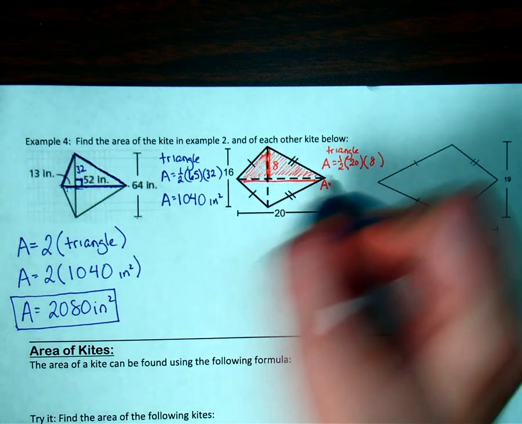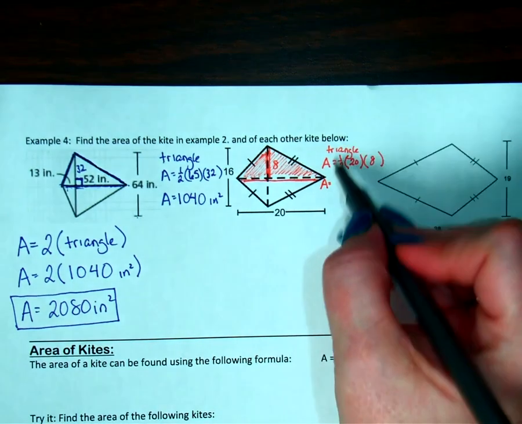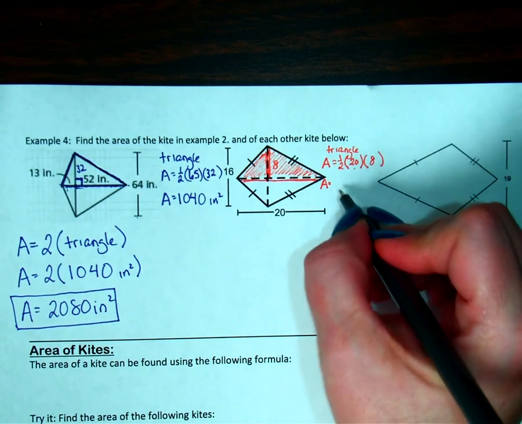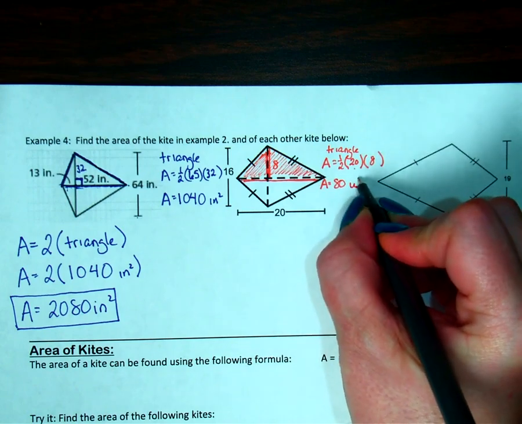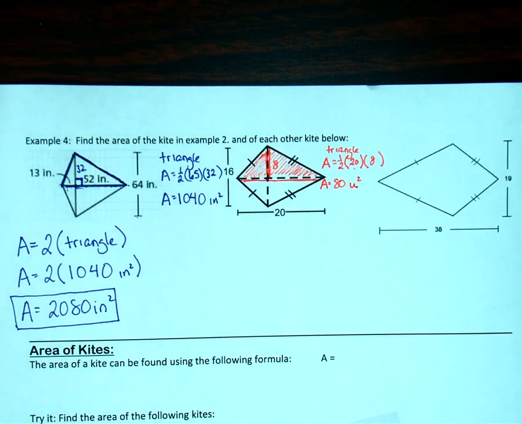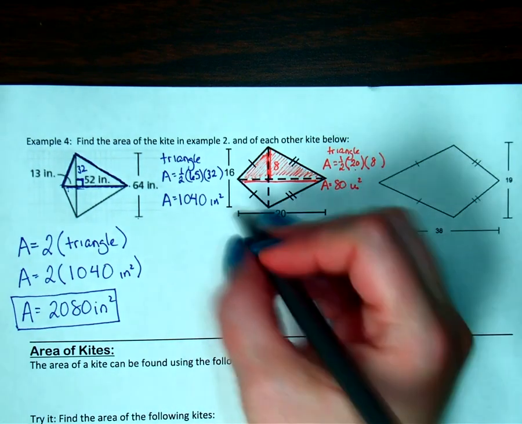So the area for this one is 1/2 of 20 times 8. 1/2 of 20 is 10. 10 times 8 is 80. And I don't know what the units are here, so I'm just going to say units squared. Remember, don't ever put that square on the 80. It goes on the units.